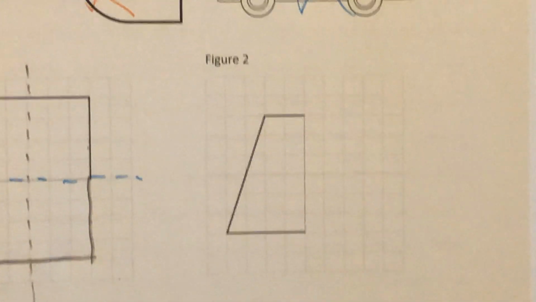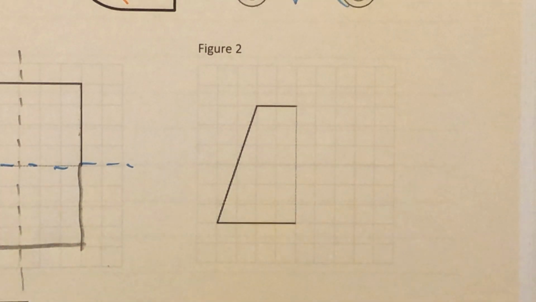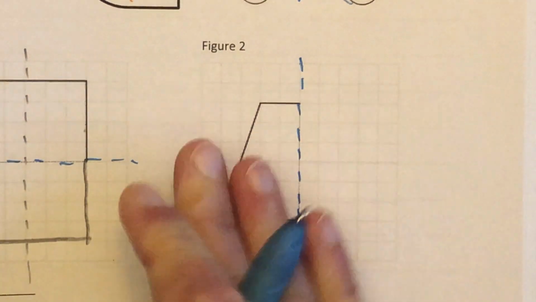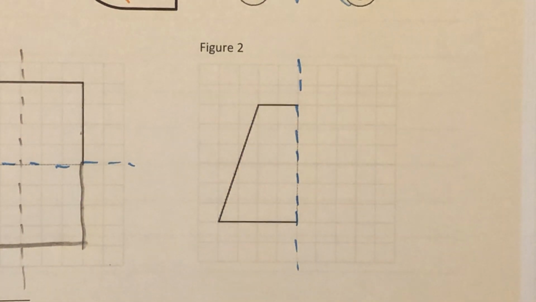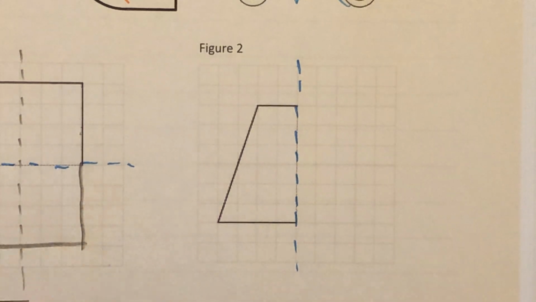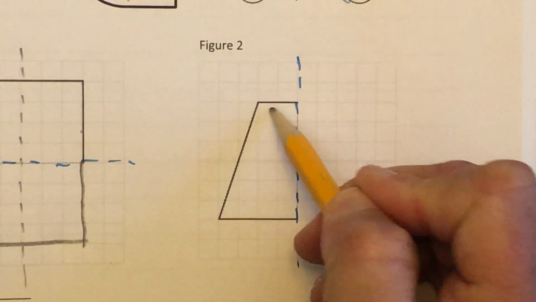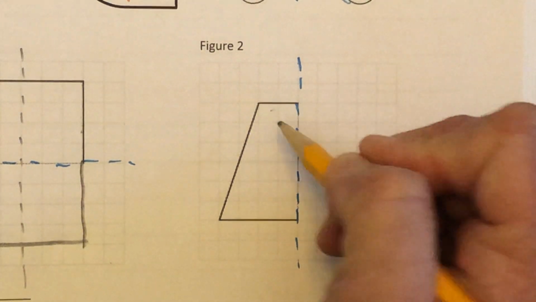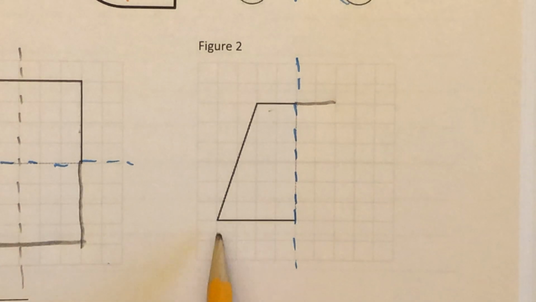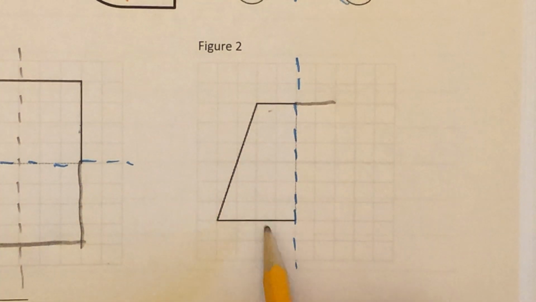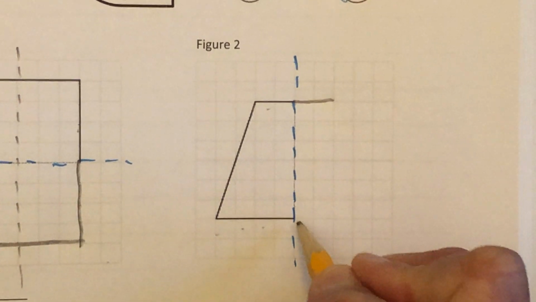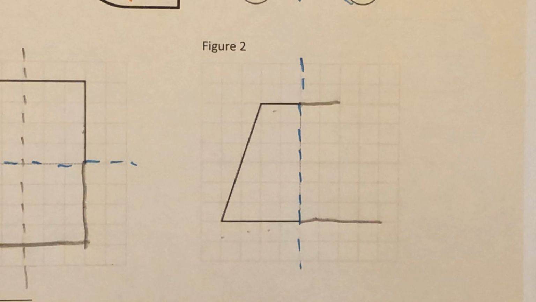Now let's take a look at this. Our figure number 2, we have a trapezoid, or half of a trapezoid, and I want to create the other side of the line of symmetry. So the easiest thing for me to do here is to make the top and the bottom first. I've got to really pay attention to how many grid squares were across the top, and there were 2, so that means I'm going to make 2 on the bottom. Then I'm going to look at the bottom, and I have 4 down here, so on the bottom, I'm going to count 1, 2, 3, 4.